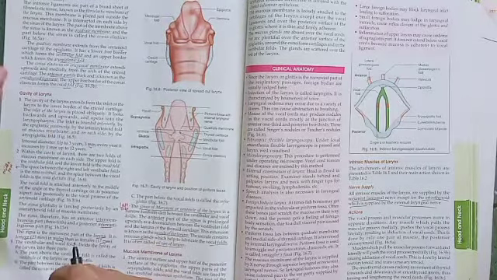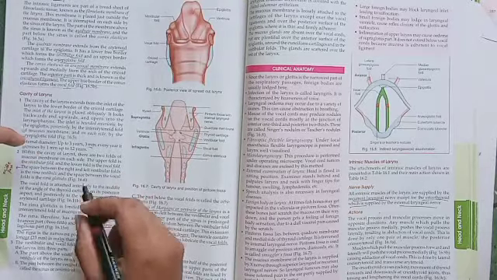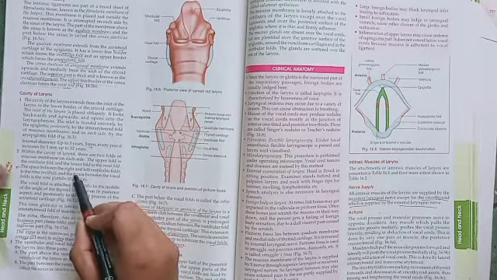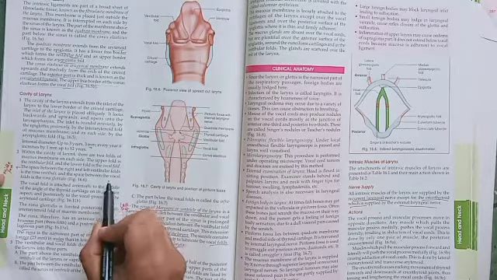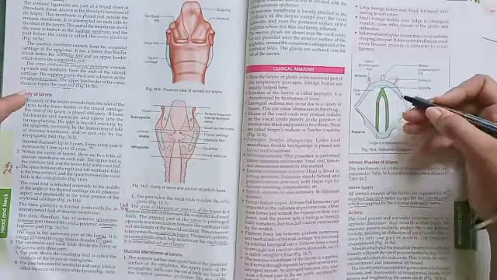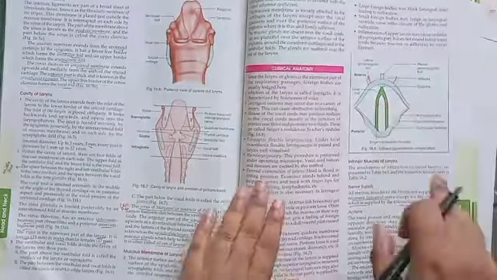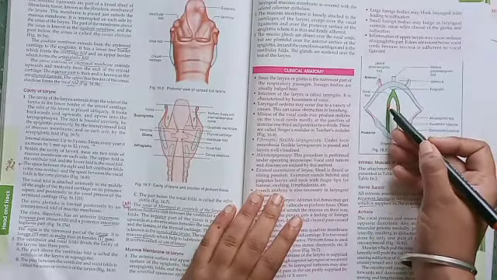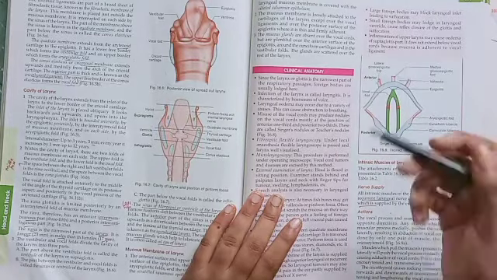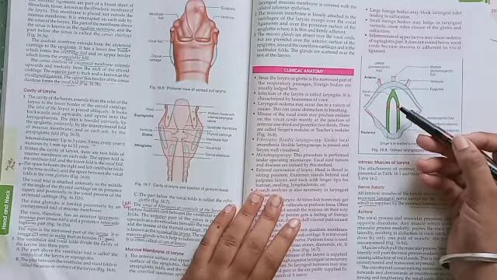So what is rima? Rima is nothing but a space in between the right and left vestibular fold, known as rima vestibuli, and the space in between vocal fold to vocal fold. Here you can see from this figure, this part and this, there are two vocal folds present. In between the two vocal folds there is a space which is known as rima glottis.